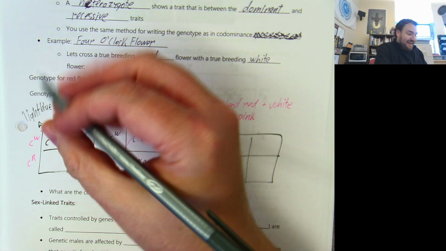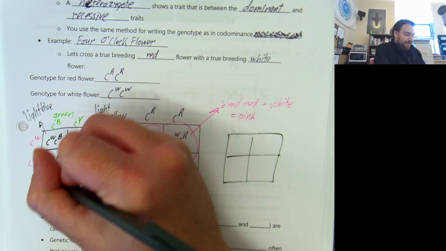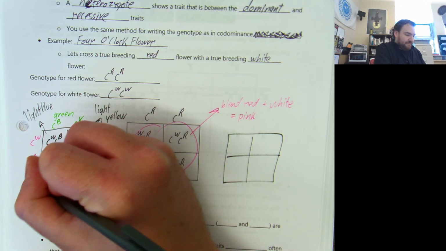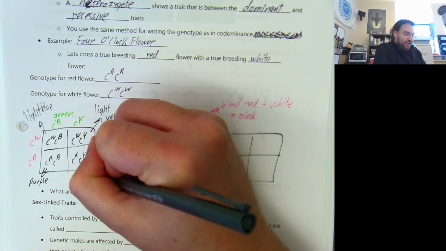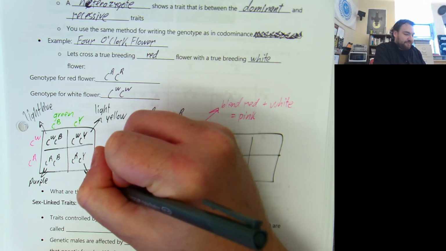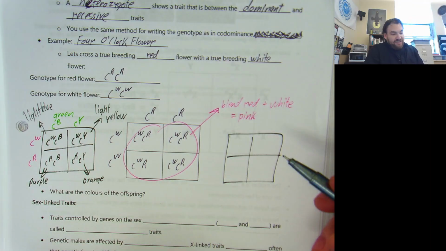But what happens if you take the red and you get it mixed with the blue? You're going to get purple. And yeah, the last one, CRCY, is you're going to get some offspring that are orange. And now all of a sudden, we get some cool things resulting. What happens if we take, let's go back and do the simpler one.